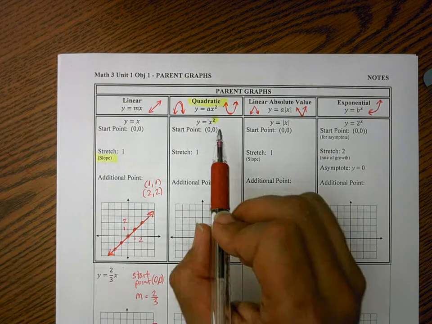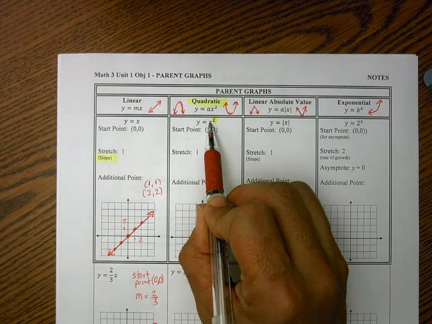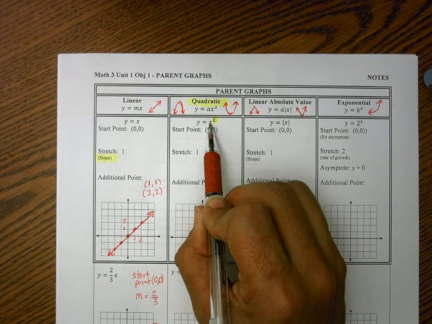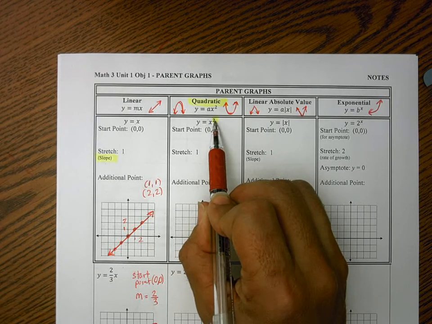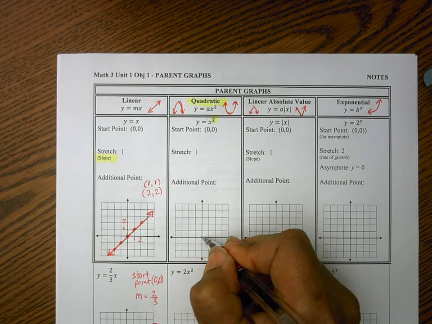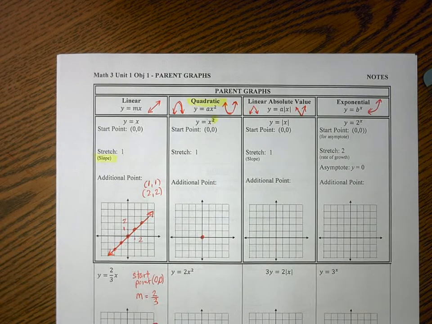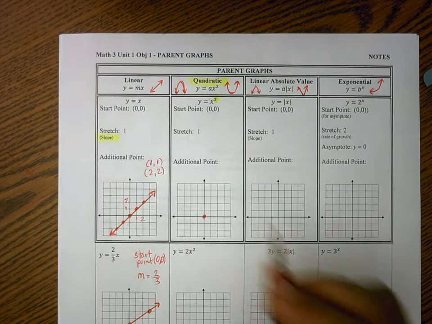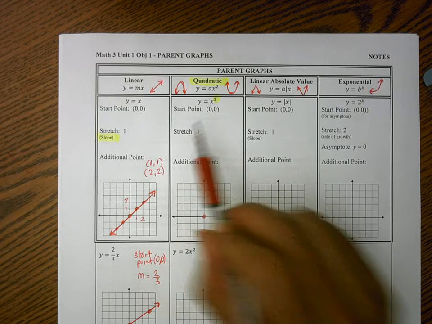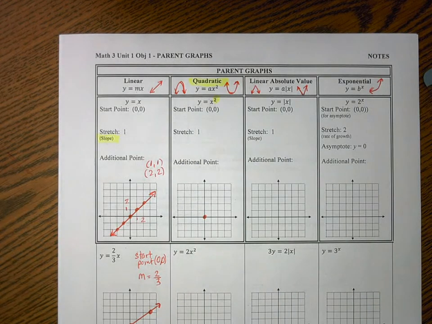So what would be the best value to plug in here for the parent function? We believe 0 would be the easiest to plug in, okay? So when I plug in a 0, 0 squared is 0. So y would equal 0. So that's where my function starts, right here at 0, 0, okay? Now, notice that in quadratics, we don't have a slope. We have a stretch. It's very, very different than a linear.